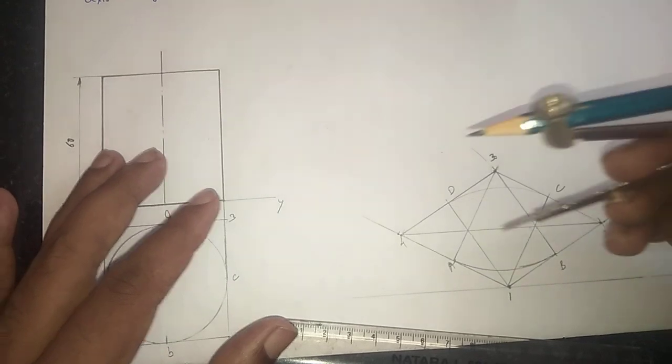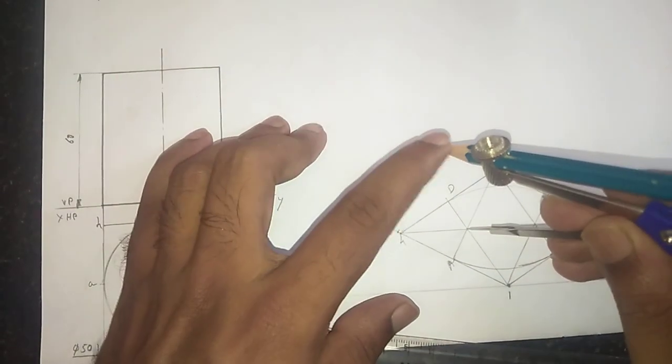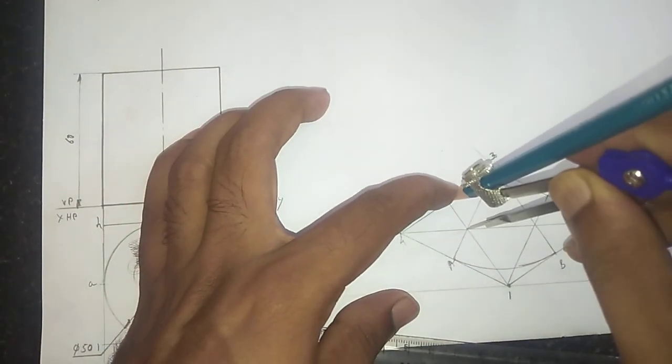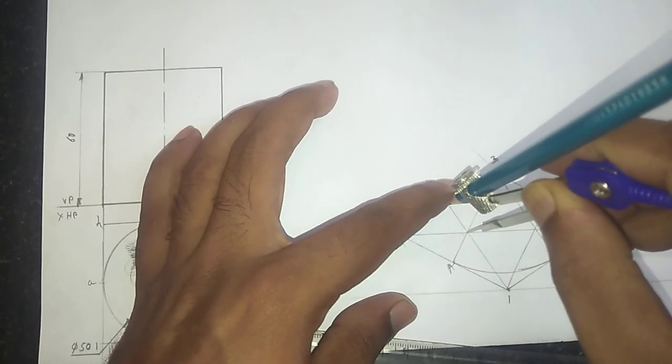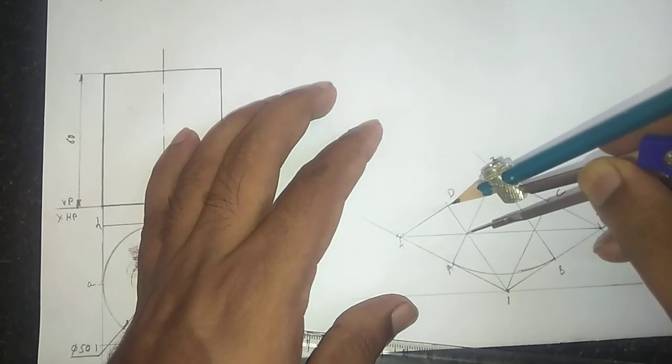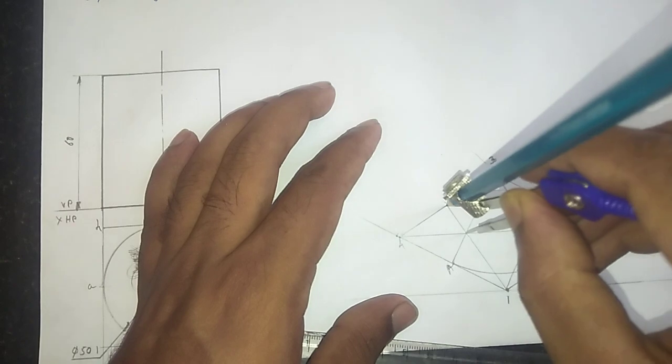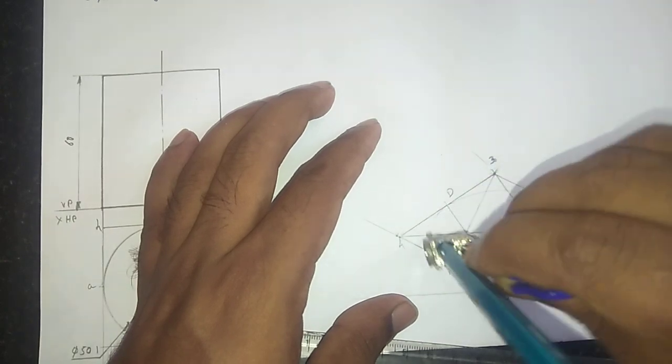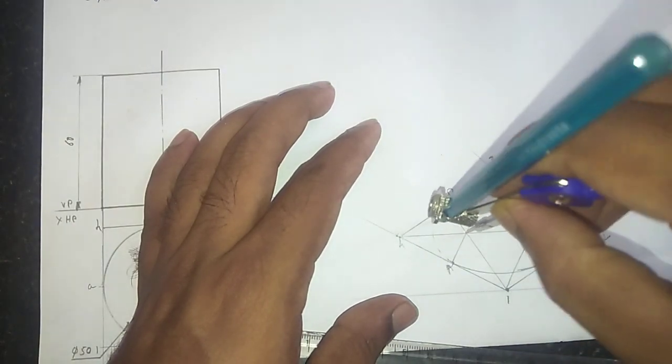And next place the compass in this center and measure the radius of D. Connect D and A. Trace a light curve.